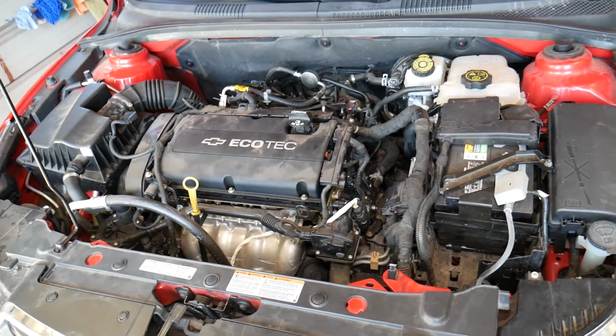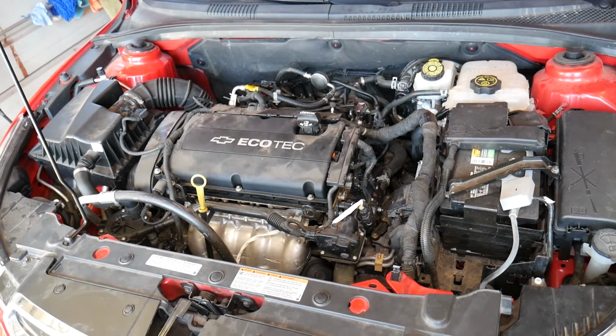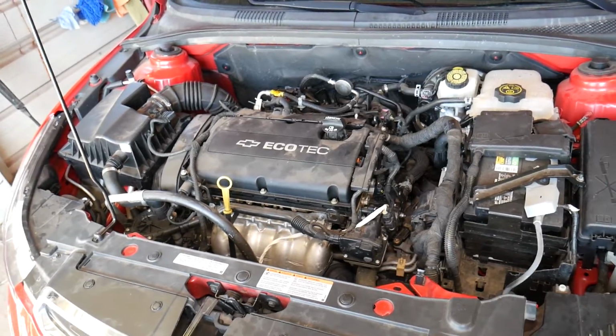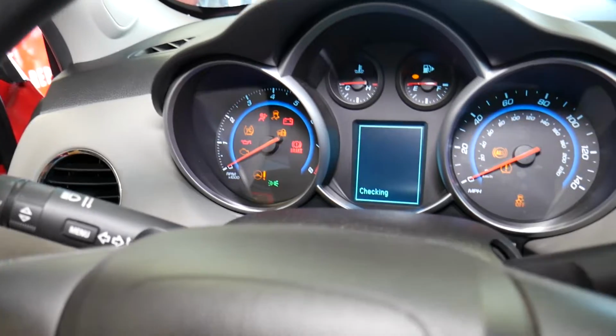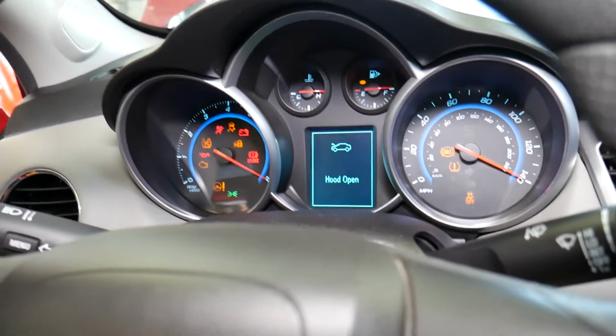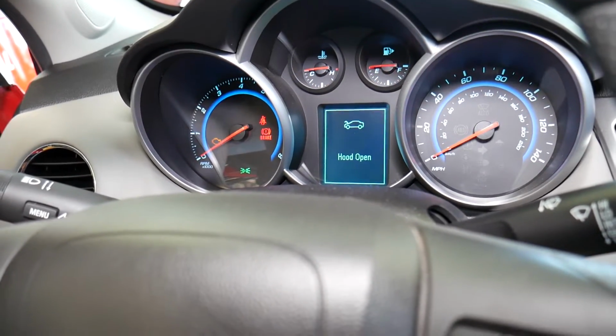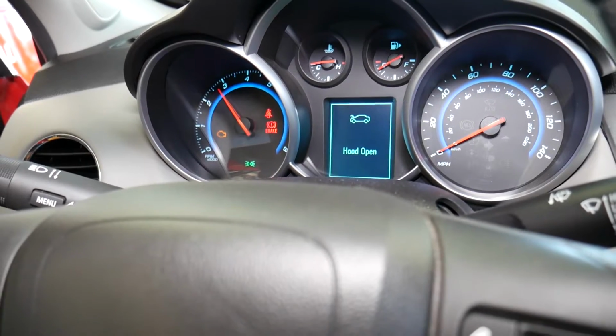So we'll replace that and see if that will fix the code. That's the purpose of today's video. So the fuel injector has been replaced. We'll go inside and start the car, and you will notice that the engine light will still be on, but the car will not be misfiring. Listen now.